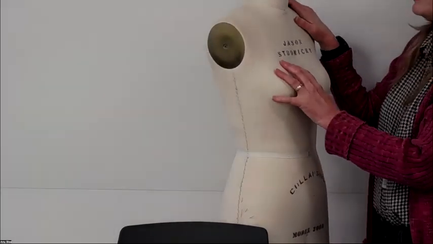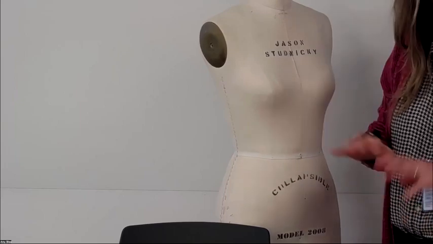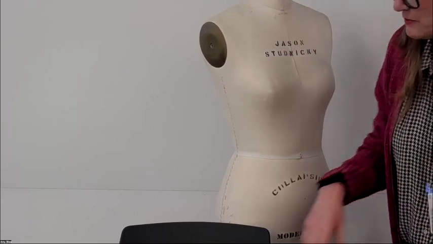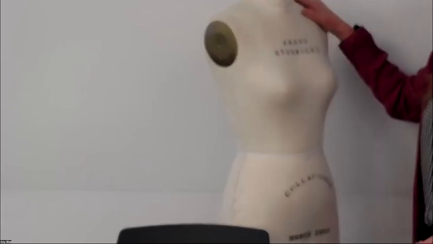So when we're draping, we always drape on the right side of the dress form. So you never use the left, you're always using the right. So just get into a habit of using the right side.